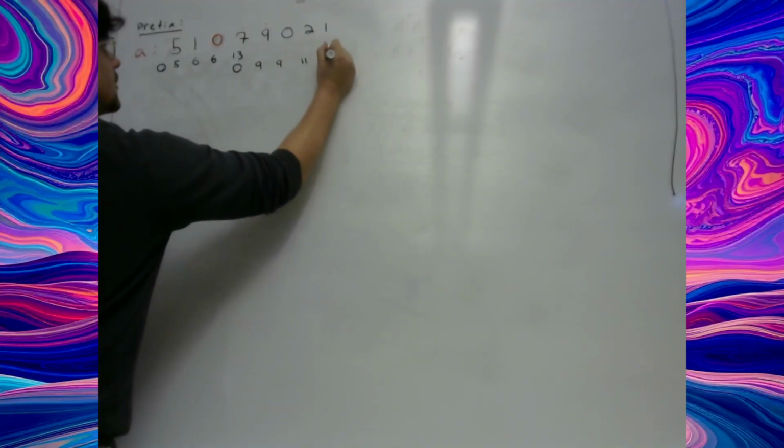Instead of having one prefix table, we're going to split it up right down the middle. So we're going to have 0, 5, 6, and then 13. Then down the middle, we're going to start over. So we're going to do another 0, and then this is going to be 9, 9, 11, 12. So this is weird, right? We have to deal with 2 tables now.